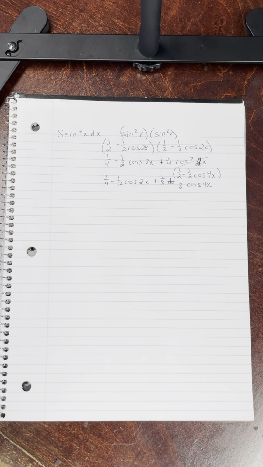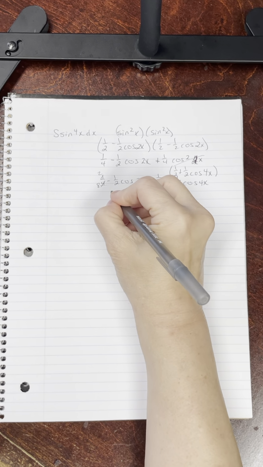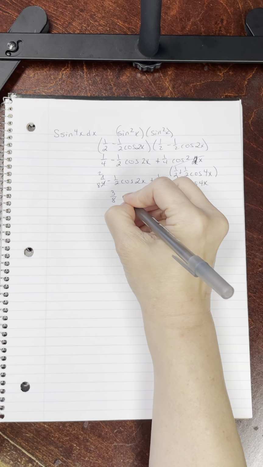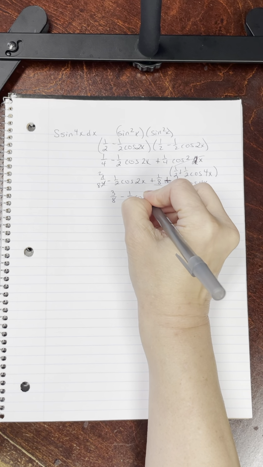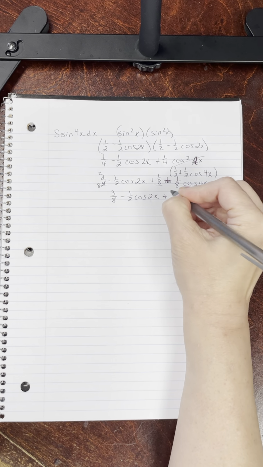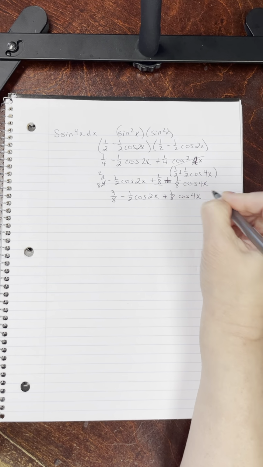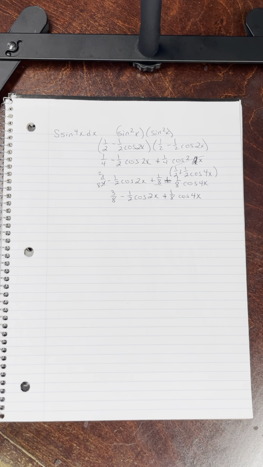Now, this 4th and this 1/8 need to go together, common denominator of 8 and 2. So we now have 3/8 minus a half cosine of 2x plus 1/8 cosine of 4x. Now that should be everything simplified. It's minus a half plus, yes.